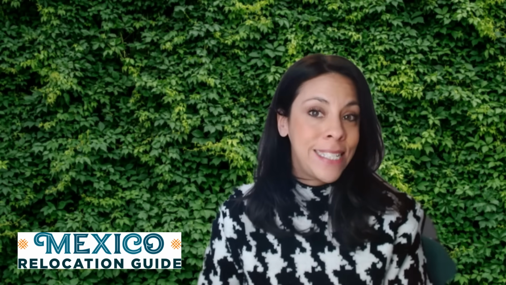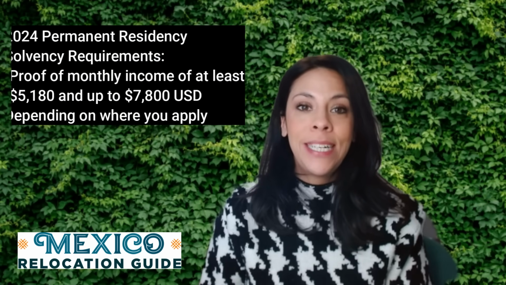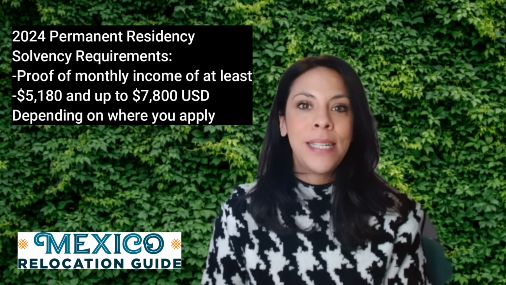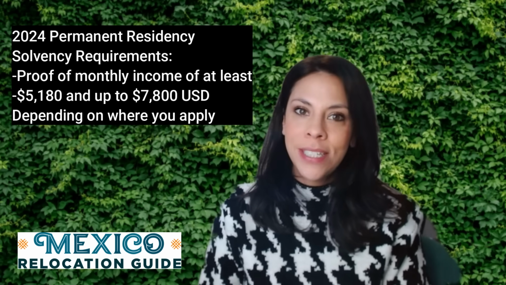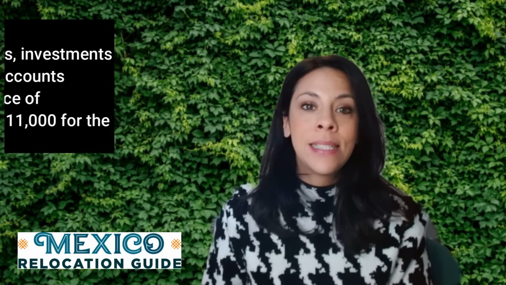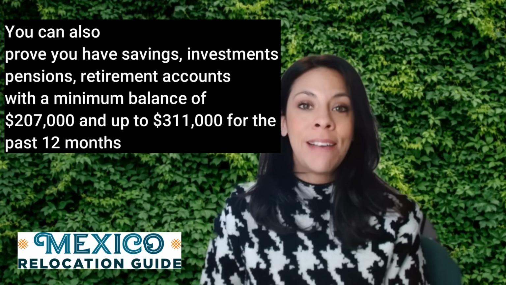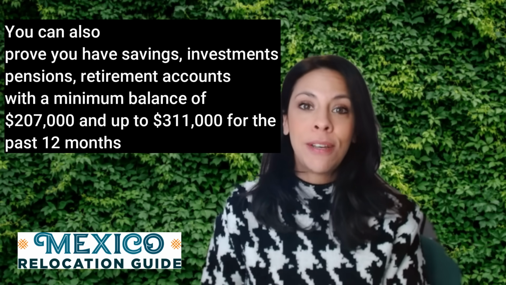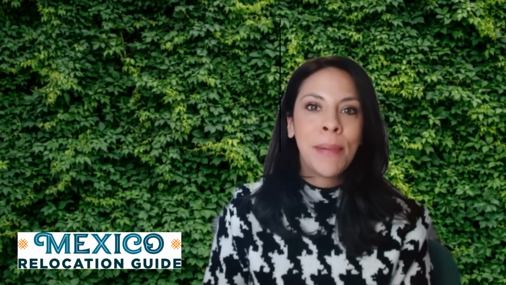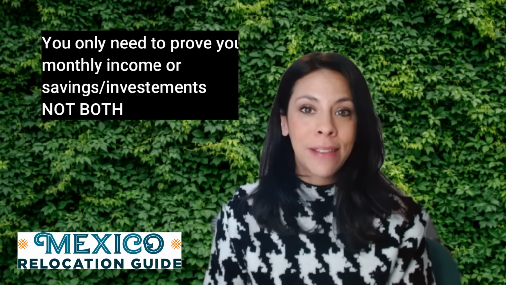For a permanent residency visa in Mexico, you must prove an income of at least $5,180 and up to 7,800 US dollars for the past 6 months. Or you can also use Social Security, savings, pensions, or investments with a minimum balance of 207,000 US dollars and up to 311,000 US dollars for the past 12 months, also depending on which Mexican consulate or embassy you apply in. And you only have to prove either income or savings, not both.